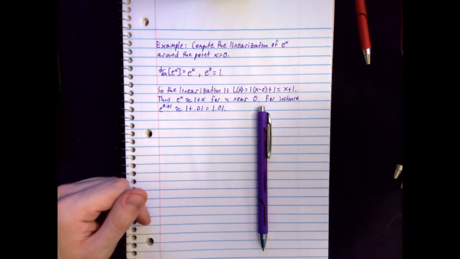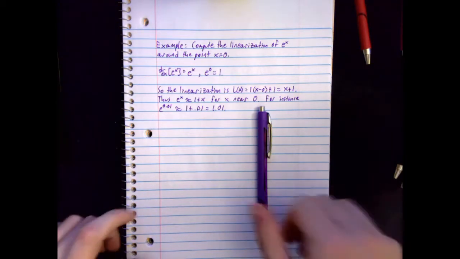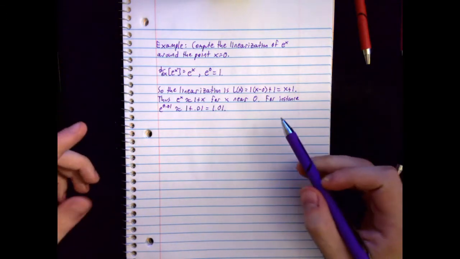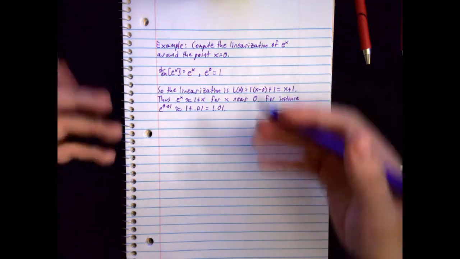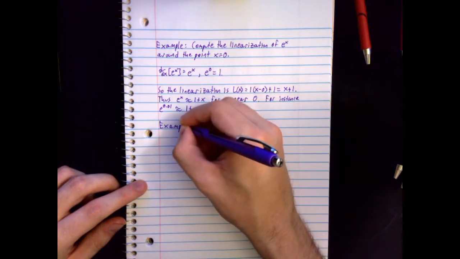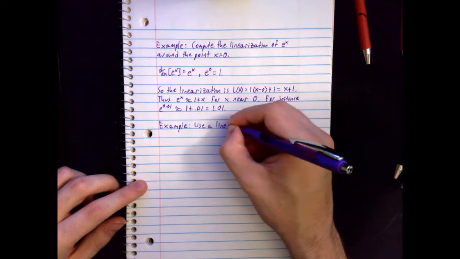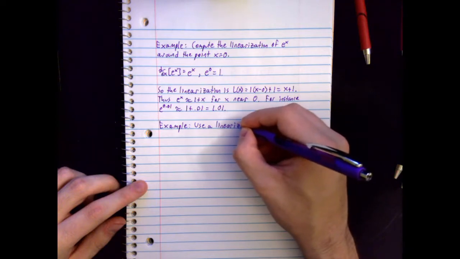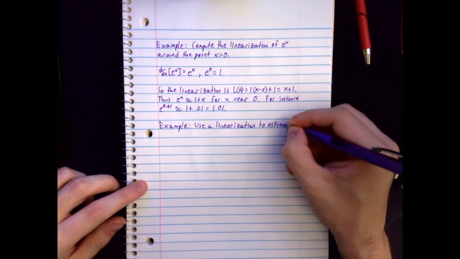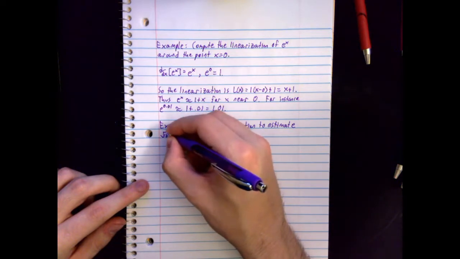Okay? So maybe as another example, we'll do one more example of this. And this time we're actually going to figure out what our function is and what our point is from just the context of the problem. So one more example. Use a linearization to estimate the square root of 16.2.